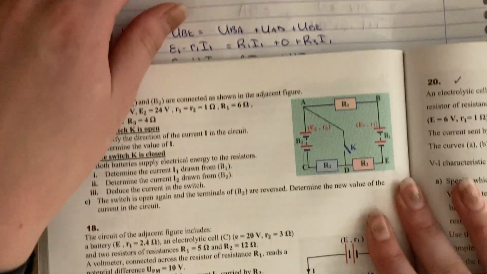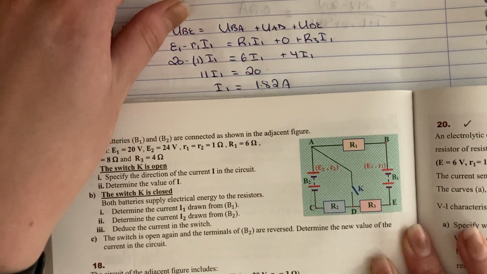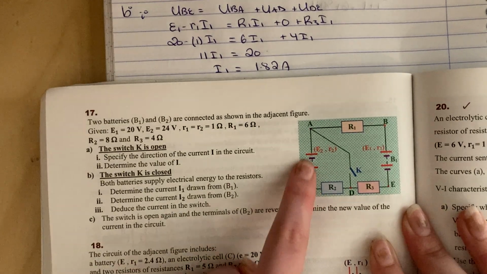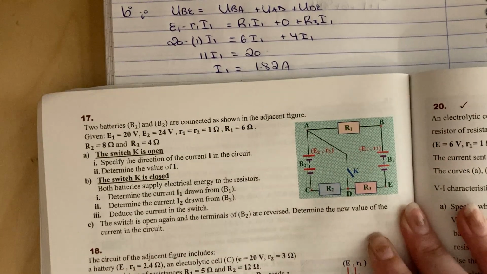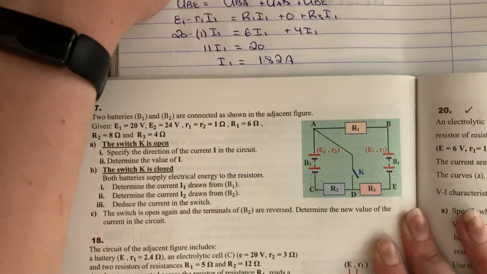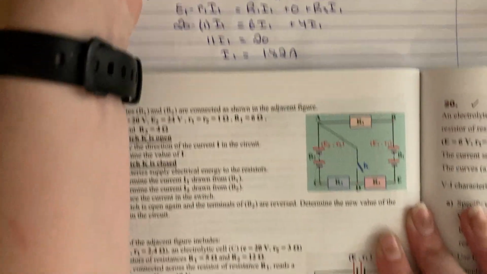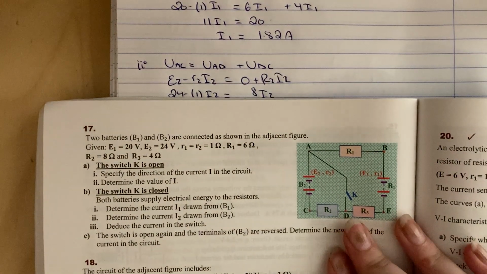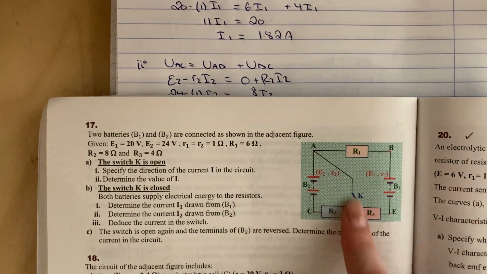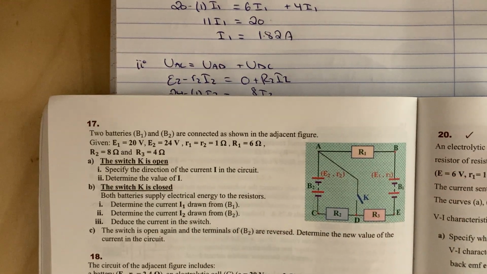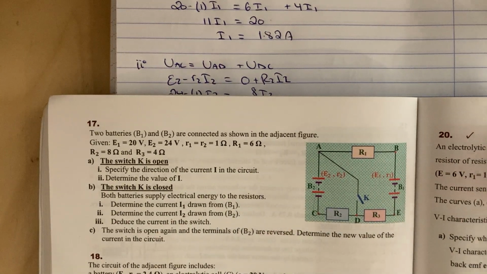Our next question tells us, determine the current I2 drawn from B2, which means this current right here. We're going to solve this the same way as this. We're going to use Kirchhoff's voltage law, and let me pull this up a bit more, and this is how it's done. So we have UAC is equal to UAD plus UDC, and we know UAD is 0 because just like in the last part, it's a connecting wire.